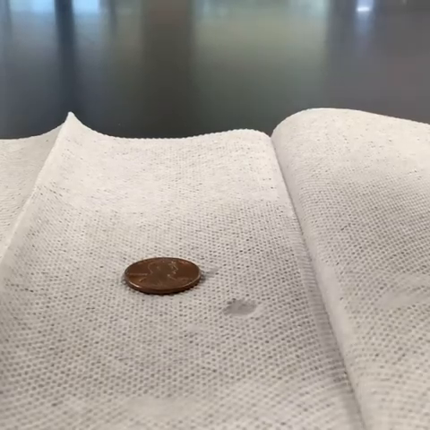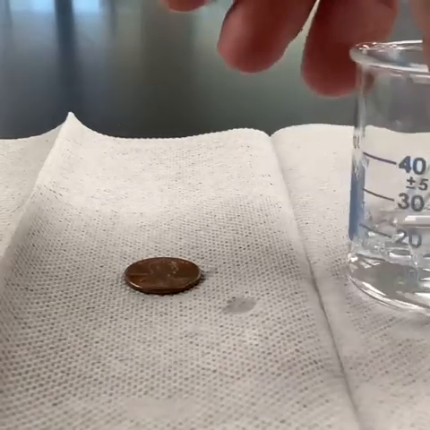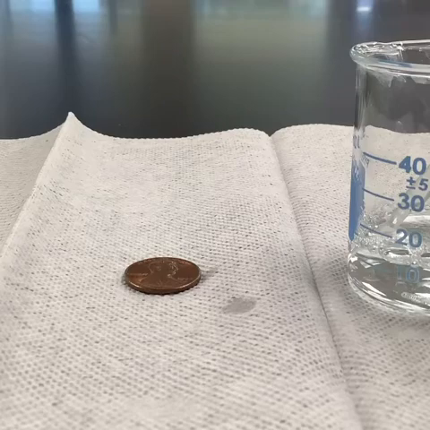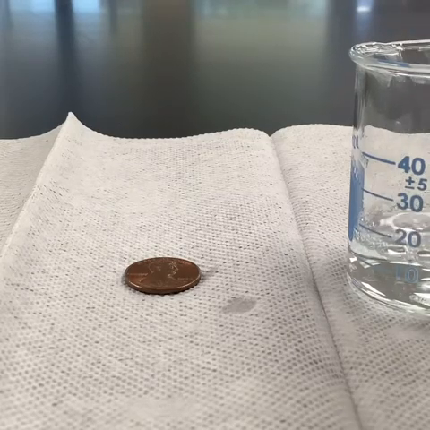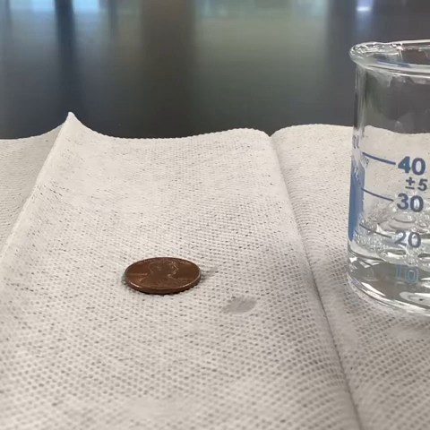All right, we're gonna recreate the same thing now, but instead of using water, we're going to use detergent, so soap. And once again, we're just gonna go ahead and count how much will fit on top of the penny.